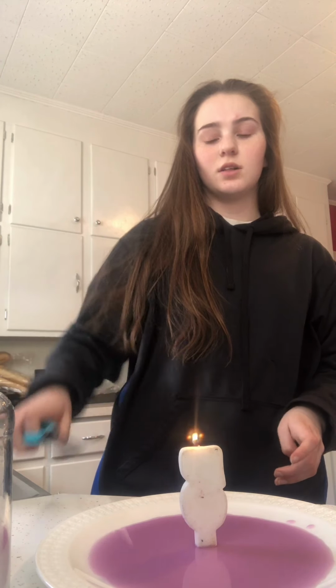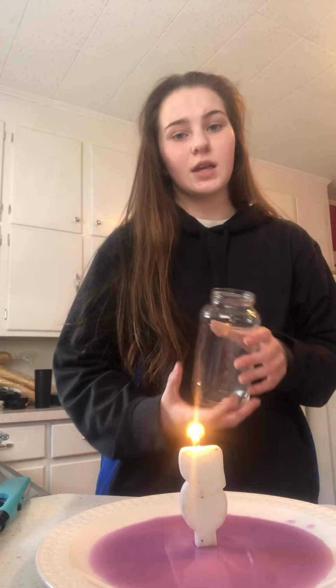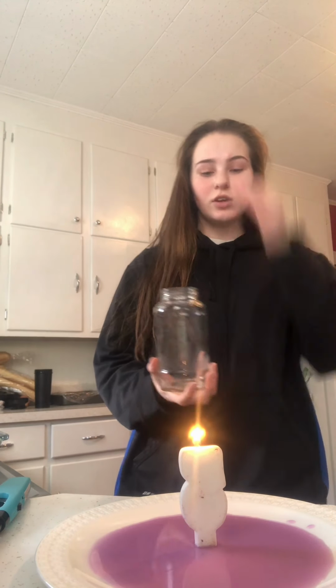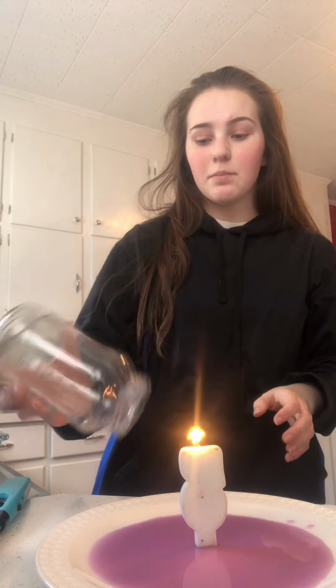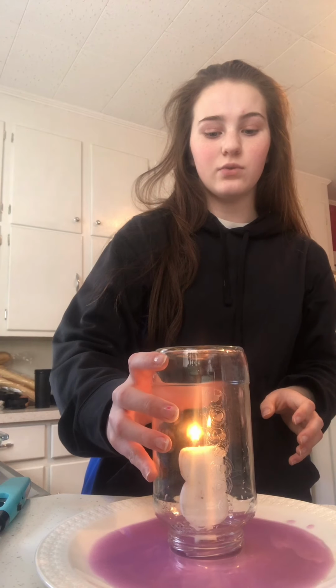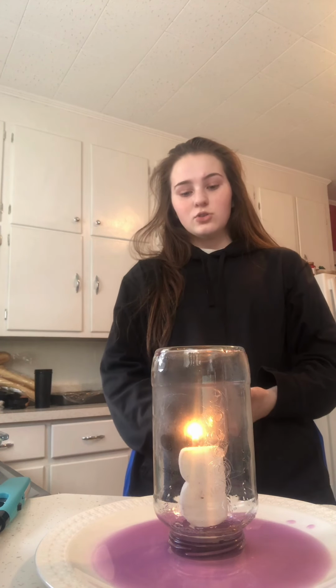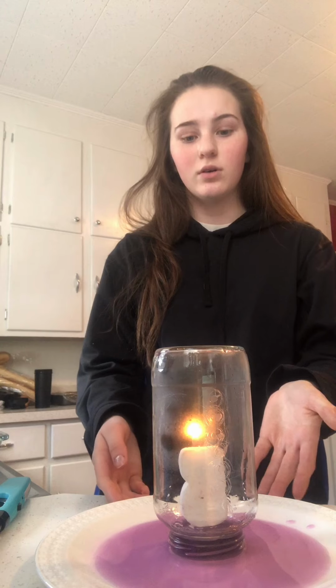As the glass goes over the candle, the air around it is going to get heated up and expand, which increases the pressure inside. In the process of combustion, as the candle burns, we'll use up most of the air and turn it into carbon dioxide and water vapor. So as the oxygen runs out, there'll soon be not enough for the flame to continue, so it'll go out.